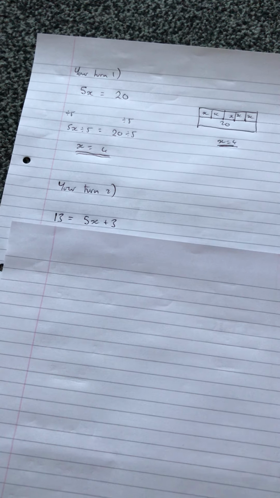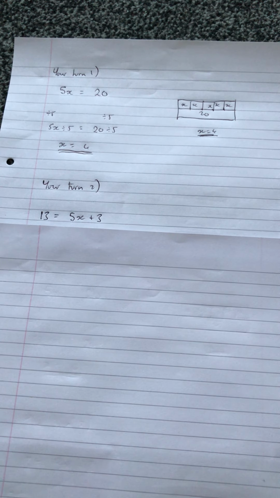Last example, guys. Okay, so 13 is equal to 5x plus 3. So I want you to pause the video again at this point. Have a go at it, represent it as a bar model, have a go at it using the formal method, and then click play again.